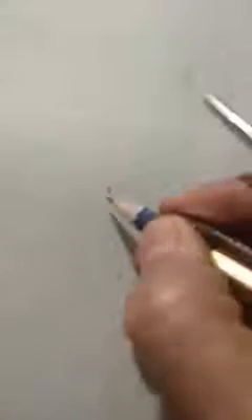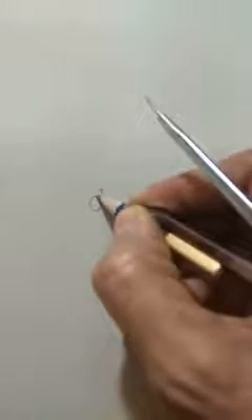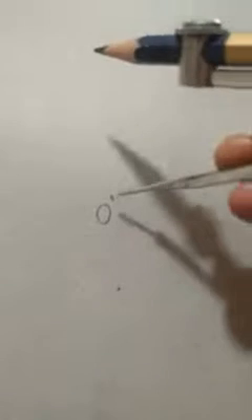Firstly, let us fix a point, say O. It becomes the fixed point to draw the circle. Then keep the sharp point of the compass on this point. It becomes the center of the circle. So take any radius, say 4 cm or 5 cm, and draw the circle. Okay, this is said to be a circle.